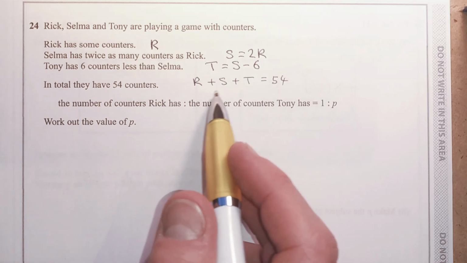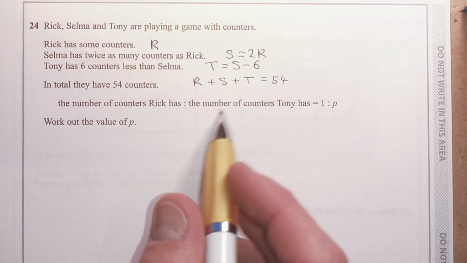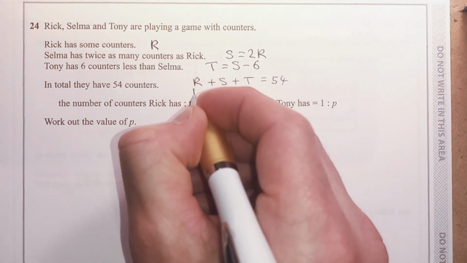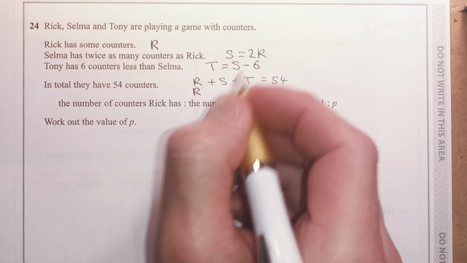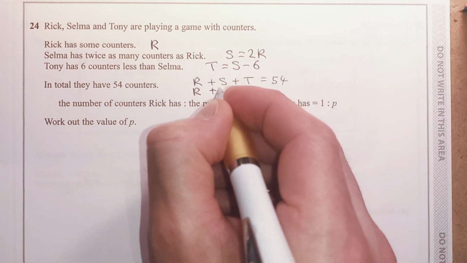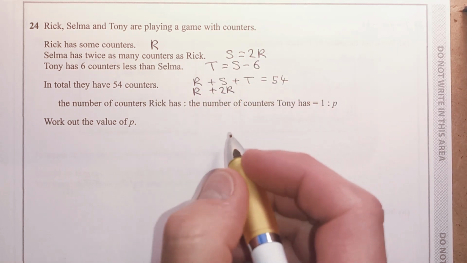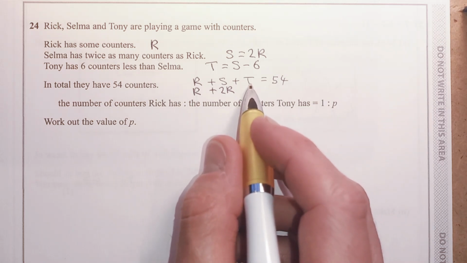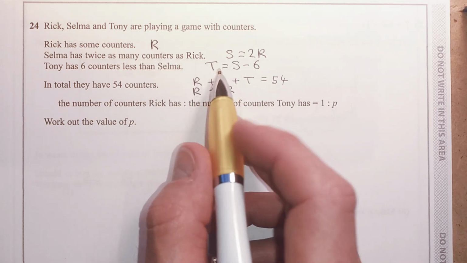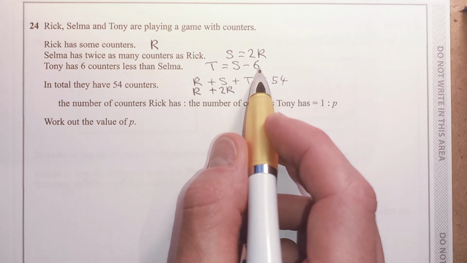Now, we want to try and get these all in terms of the same letter. So, keep Rick as it is. Selma is 2R, so instead of S, we can put 2 lots of Rick. And instead of Tony, well, Tony equals S minus 6.